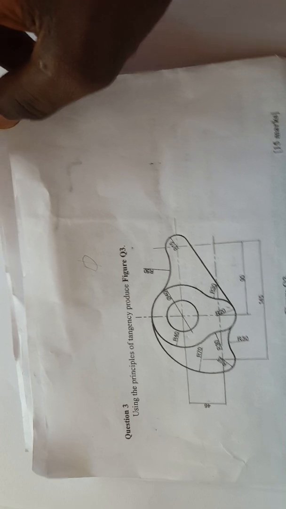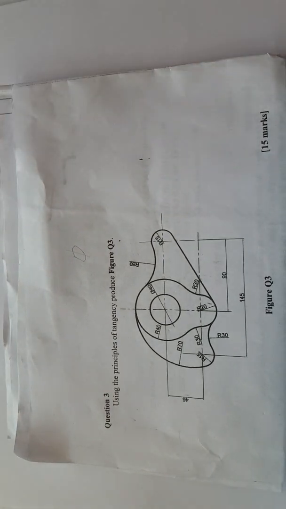Hello, you are welcome to today's session on engineering or technical drawing. We are going to use the principles of tangency to produce this figure. This is a past question from one university, and we are going to try that.